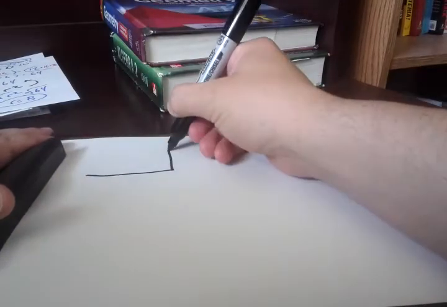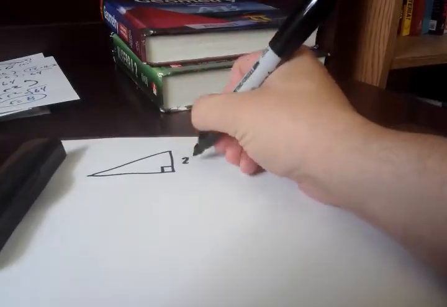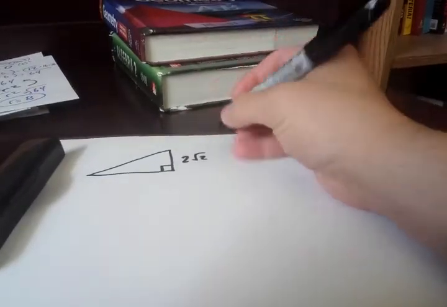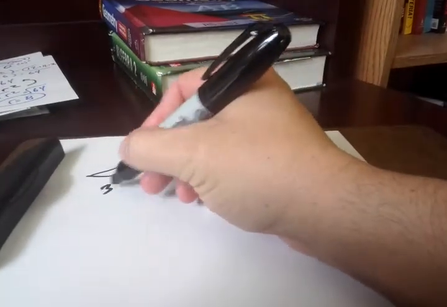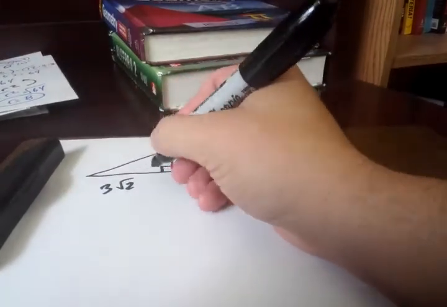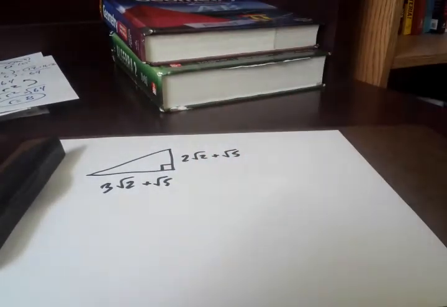So let's see. We're going to try number 3 now. We're going to go back and do number 3, which is on the same page. You see a triangle. Let me draw this thing real quick. And this side is a binomial, 2 radical 2 plus radical 5. And down here I have another binomial, 3 radical 2 plus radical 5. And it says, what is the area?